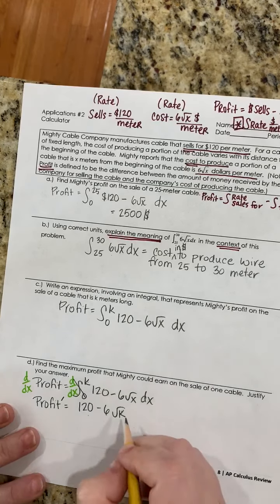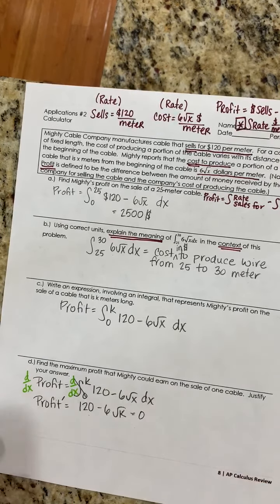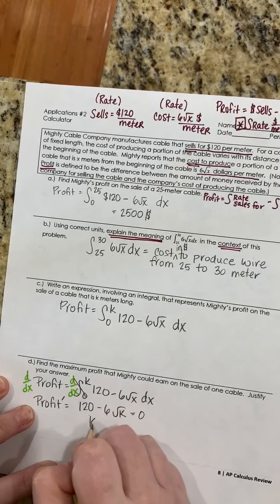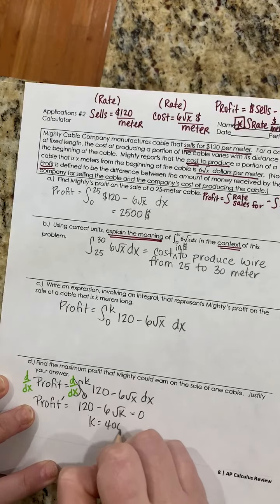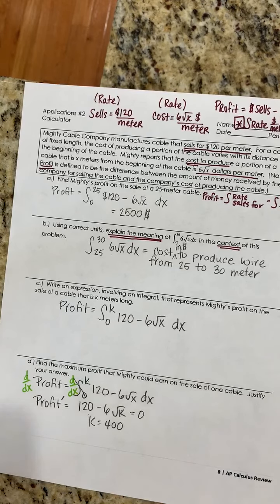Now, if I set this equal to 0, remember, I can solve this. This one is so easy to solve. You can solve it by hand. On the 89, you can use the solve feature and set it equal to 0, comma, and solve it. Or if you have the 84, you can put it in y1 and find the zeros. Now, if you solve this, you get k equals 400. So you're going to maximize your profit if the length of the cable is 400 meters long.